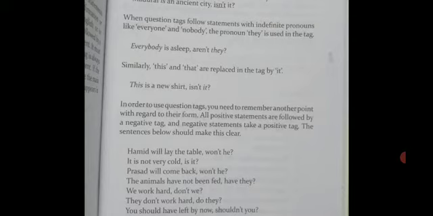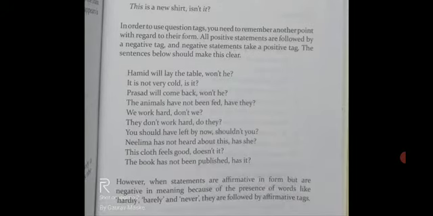Let's see. In order to use question tags, you need to remember another point with regard to their form. All positive statements are followed by a negative tag, and negative statements take a positive tag. I repeat, all positive statements are followed by a negative tag and negative statements take a positive tag. The sentences below should make this clear. Already I cleared this in the previous few minutes. Let's see. Hamid will lay the table, won't he?